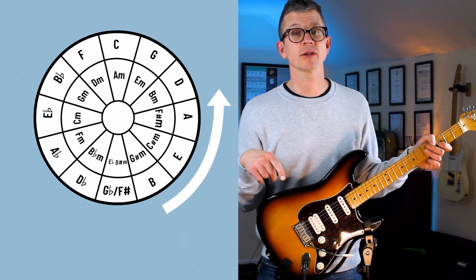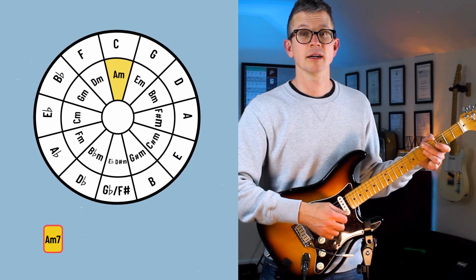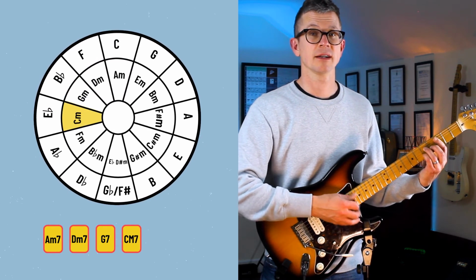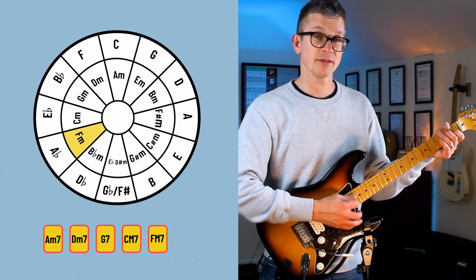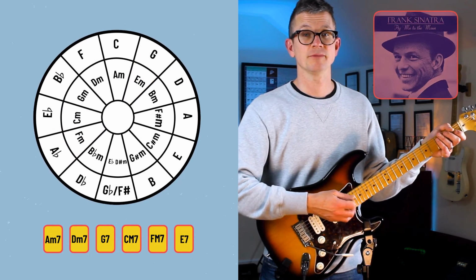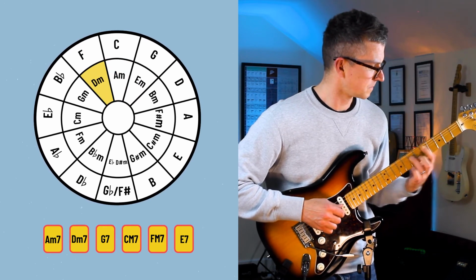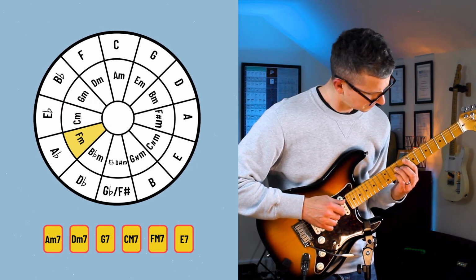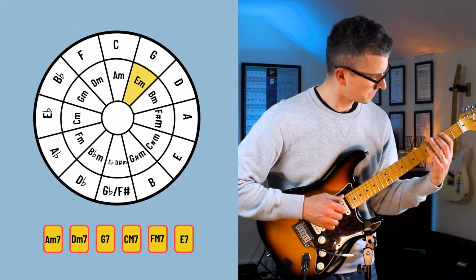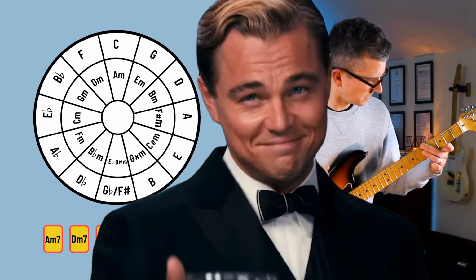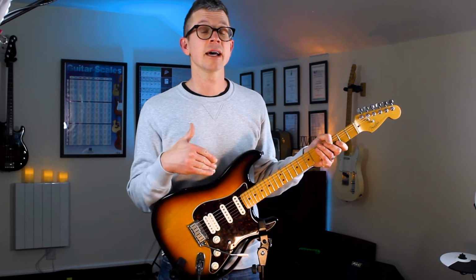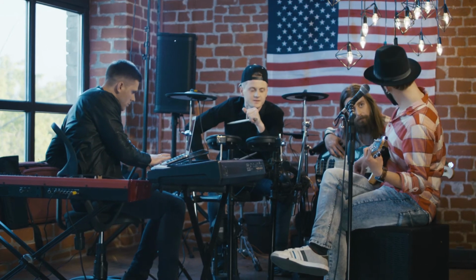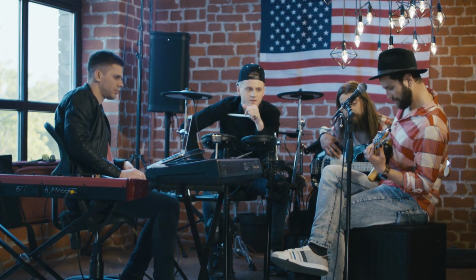If I go the other way around the circle, so I can start from the A minor, and then D minor 7, G7, C major 7, F major, and E7, I get Fly Me to the Moon. And I know I mixed up major and minor chords there, but with trips around the circle, the pull of the chords going down a fifth is so strong that you can get away with it. And you can use this trick yourself if you want to come up with your own jazz-type progressions.